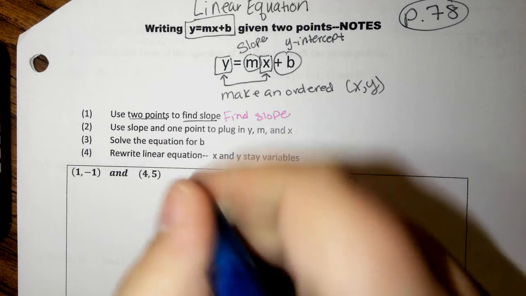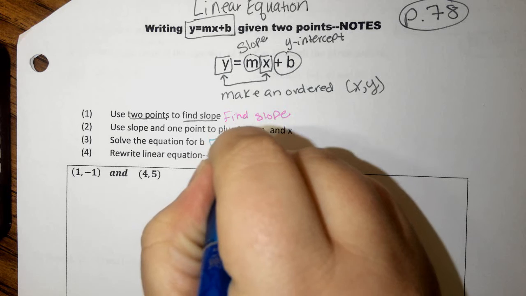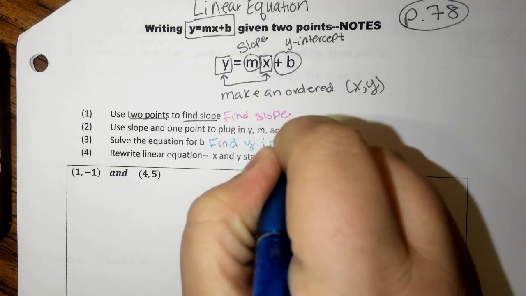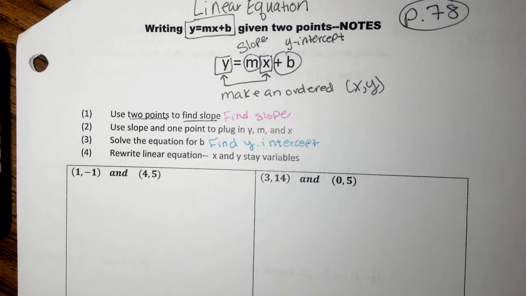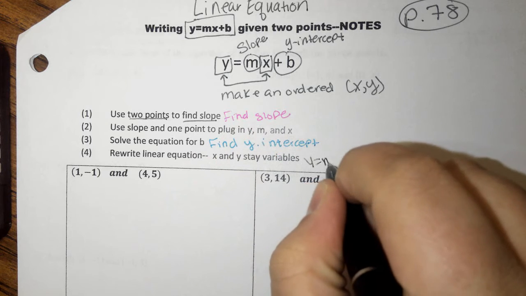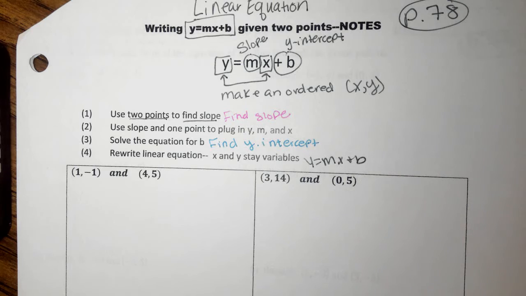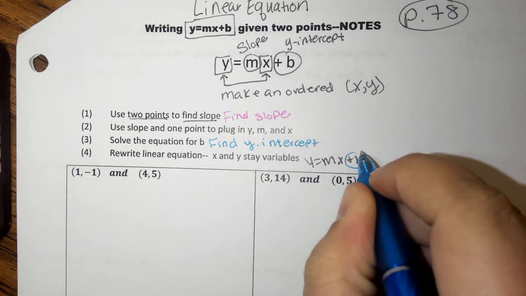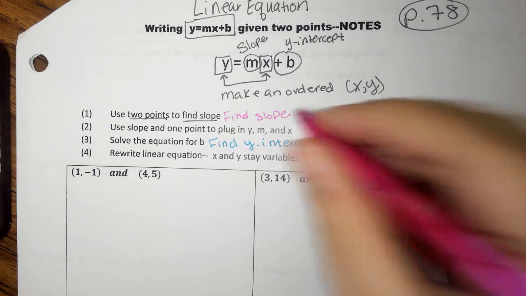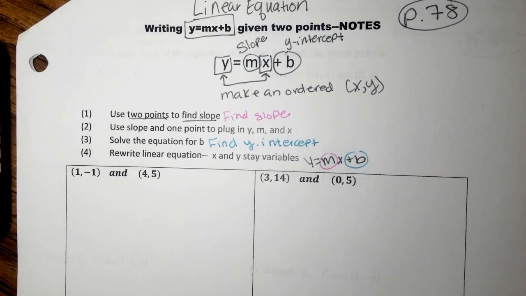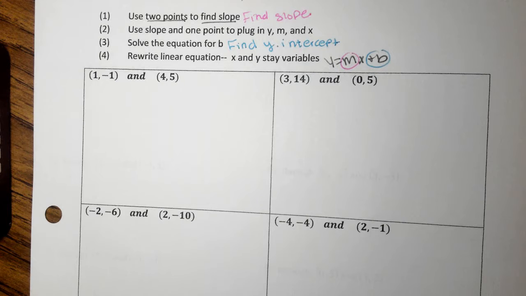Then you solve the equation for your y-intercept. And then you rewrite y equals mx plus b, replacing b with the y-intercept and m with the slope. So let's look at some examples now.